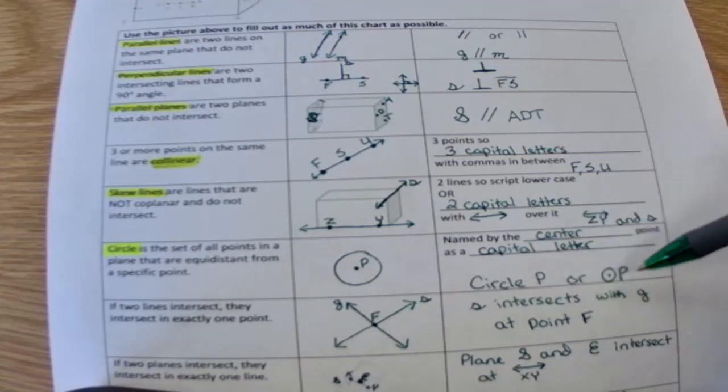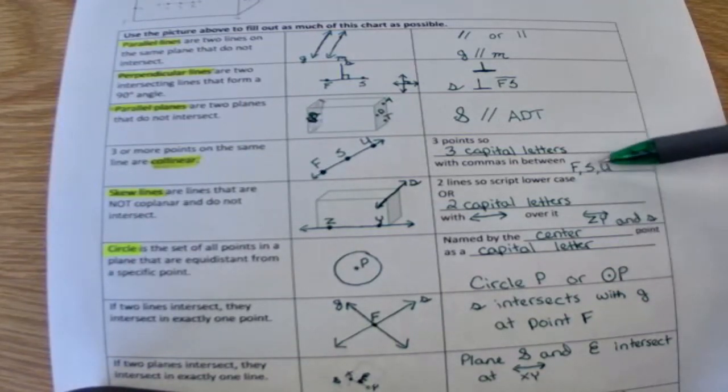Circle P, or you draw this symbol where it's just a circle with a point in the middle and then the P. So it almost looks like I'm saying it's OP, overpowered, like FSU.